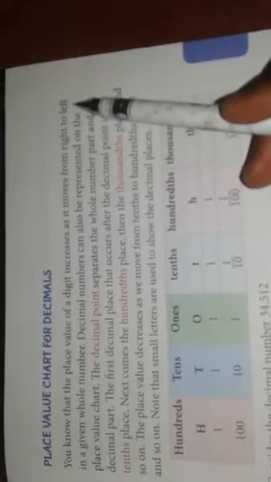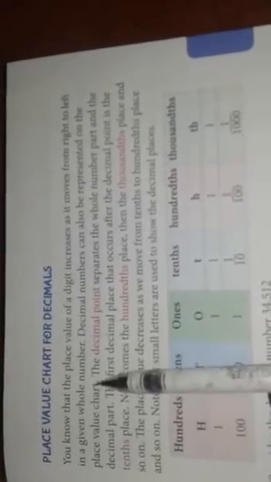You know that the place value of a digit increases if it moves from right to left in a given whole number. Decimal numbers can also be represented on the place value chart. The decimal point separates the whole number part and the decimal part.